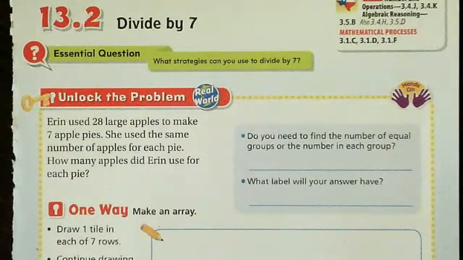Hi everybody, so today we are working on dividing by 7. We know that when we are dividing, we start with a total number of objects or things, and then we separate them into groups equally. So today we're going to do that by using 7 as our divisor. We are working on Unit 13.2 in our Go Math workbook.